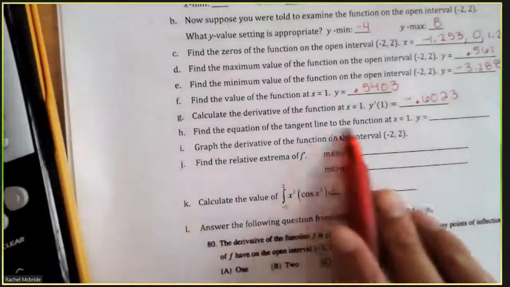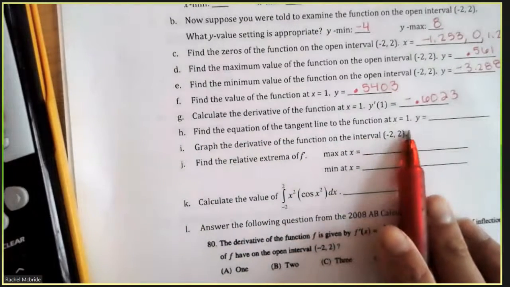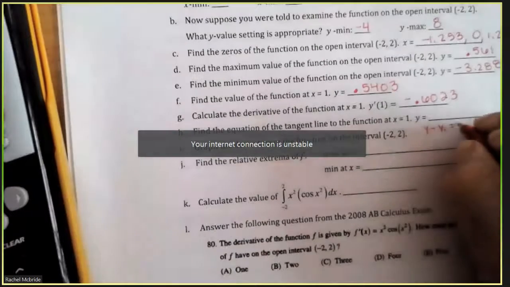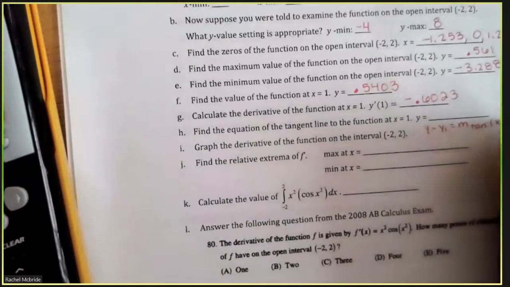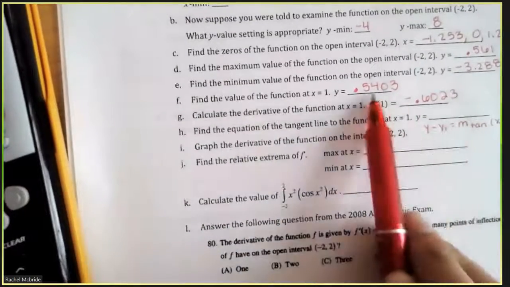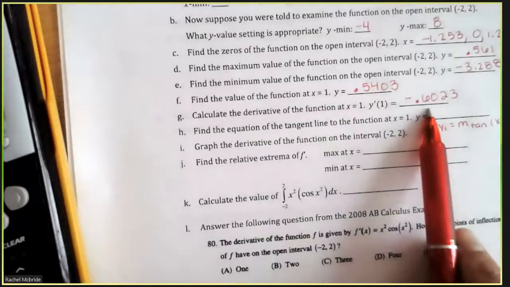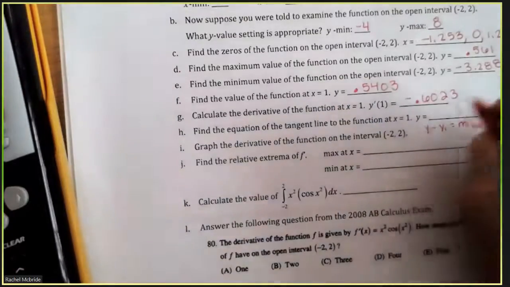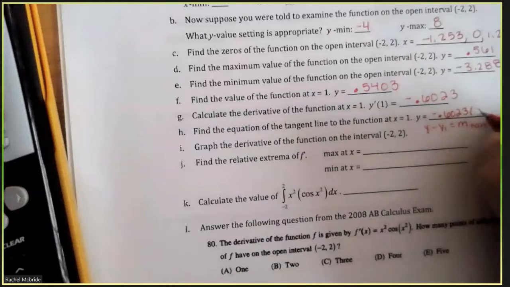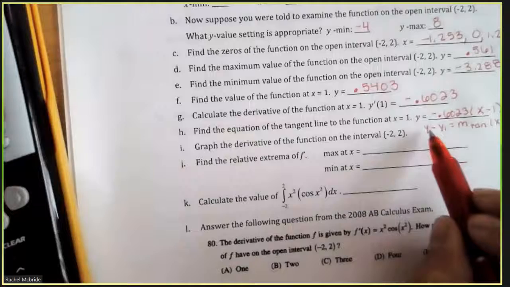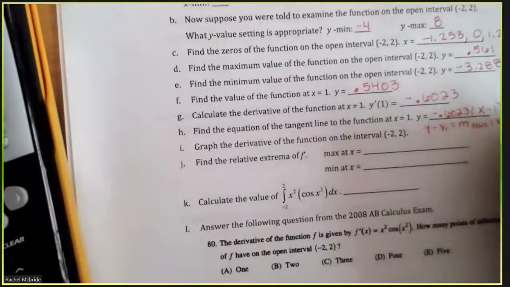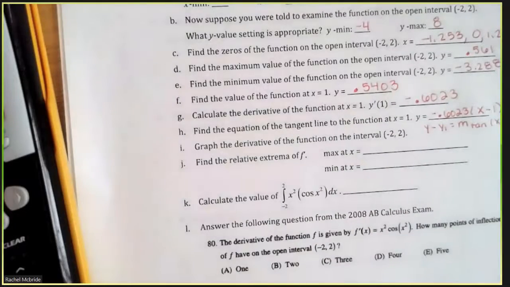Then it says find the equation of the tangent line to the function at x equals 1. Well, the tangent line is y minus y1 equals m tan times x minus x1. And in this case, my x1 is 1, my y1 is that 0.503, and my m tan is that negative 0.6023. So it'd be y equals negative 0.6023 times x minus 1, and then over here would be y minus that, so we're just going to add that to the other side to move it over, so plus 0.5403.